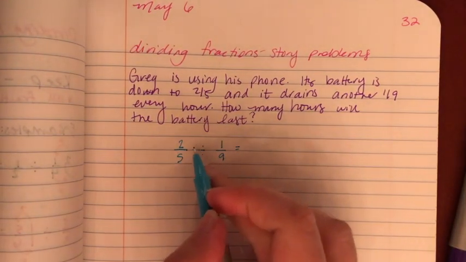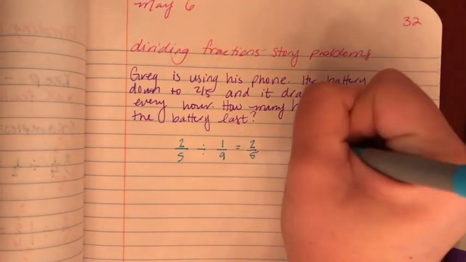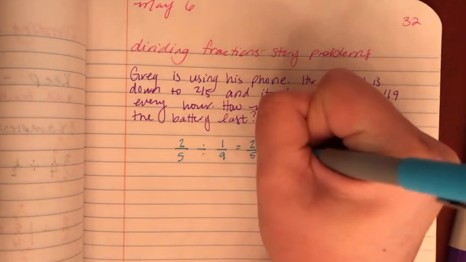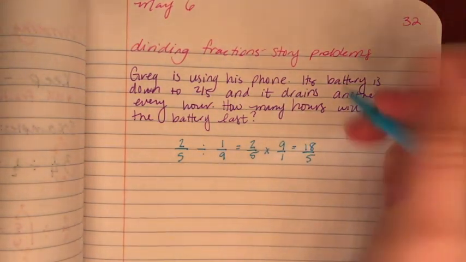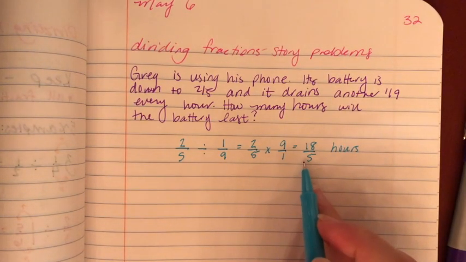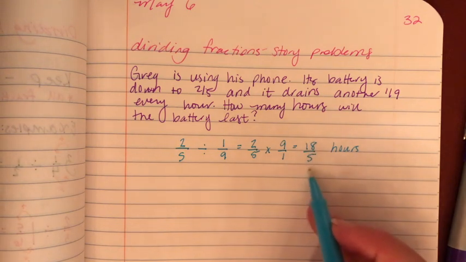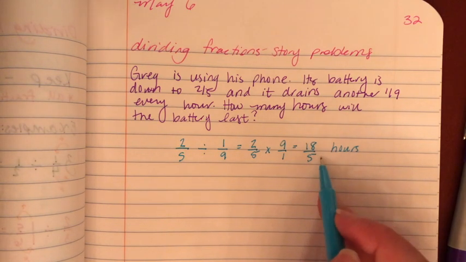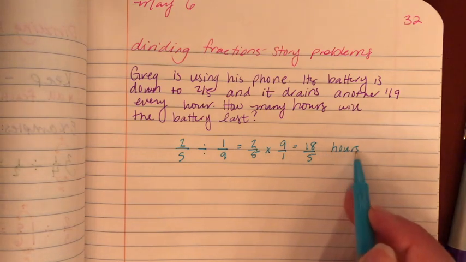And so now that we have it set up, we can do our normal keep, flip, multiply. So we're going to keep, flip, multiply. And I get 18/5, or 18/5 hours, which with this kind of answer, what does that really even mean? You'd probably want to convert it to a mixed number. But when you're working with Khan Academy, as long as it's in its most reduced form, this would be the correct answer, even though it is an improper fraction. So you can leave your answer like this, or if you wanted to convert it, you would get 3 3/5 of an hour.